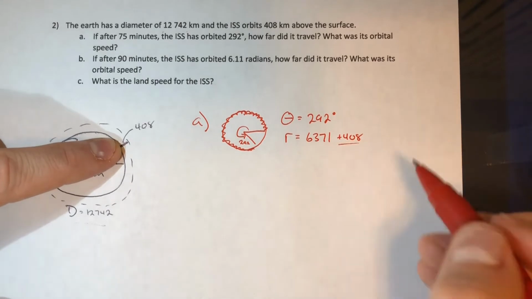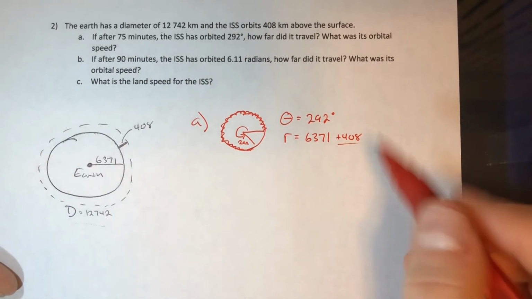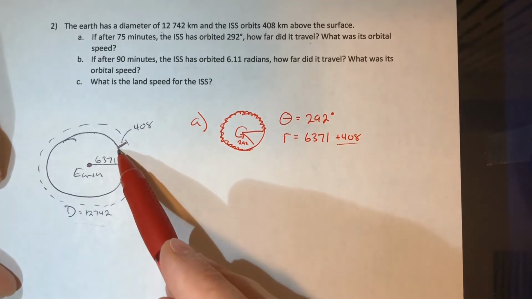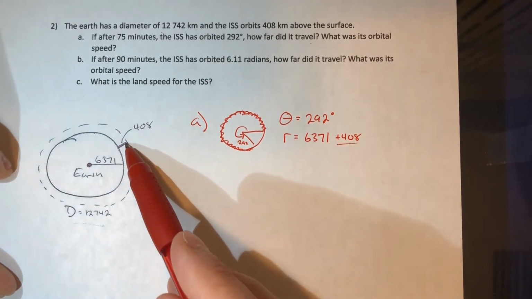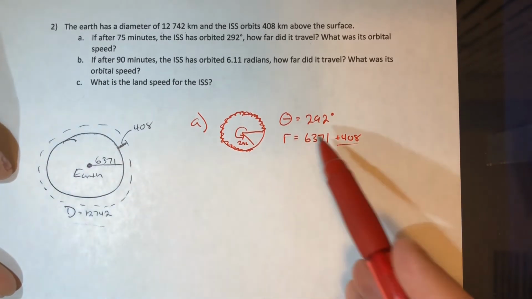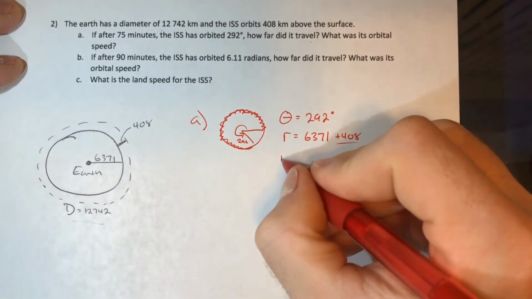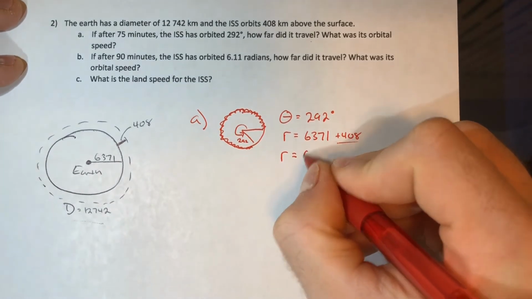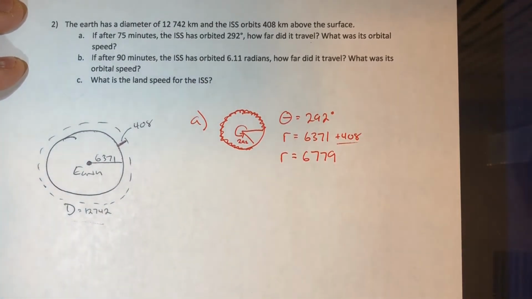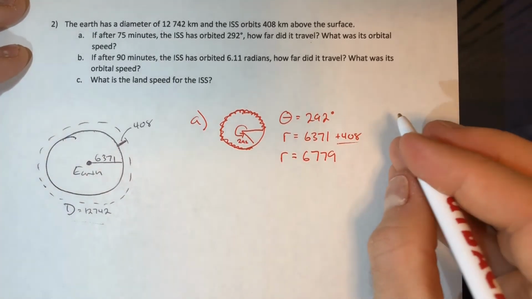Now, why are we adding the 408? Well, we're traveling. Is the ISS traveling at the ground? No, it's traveling in space. So we have to add that little 408 to the radius to get the true radius. So our radius in this case is actually 6,779.